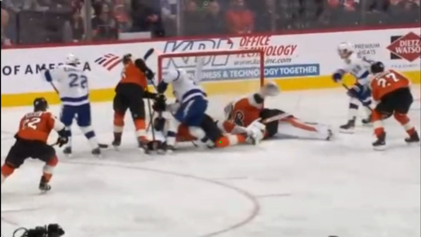We can see here Brayden Point's right foot is trapped underneath the Philadelphia defender, and when the defender falls on the outside of his right leg, you can see how much stress that's going to place on the inside part here of Point's right knee. We can draw an angle there. That is going to place a lot of stress on the inside part of Point's knee.